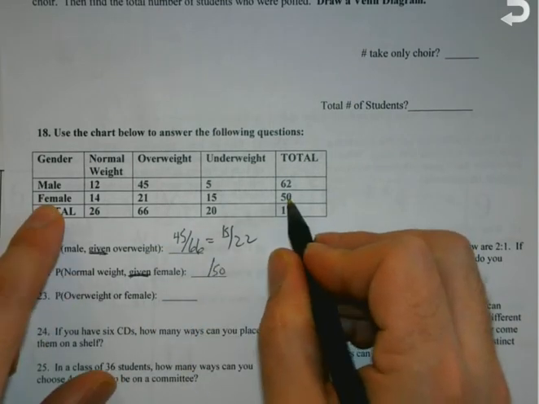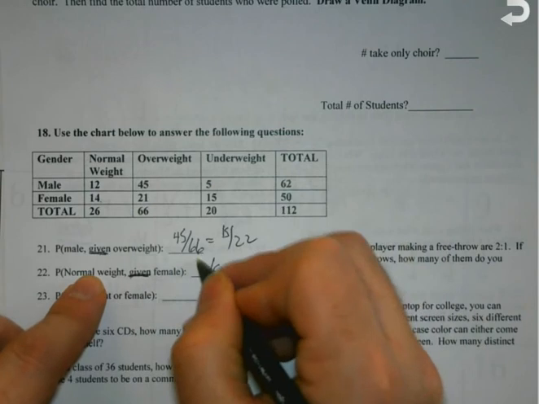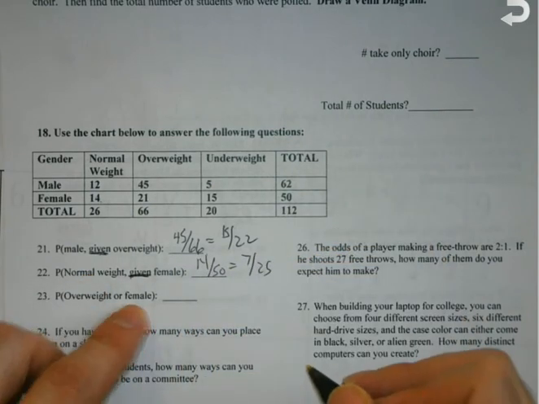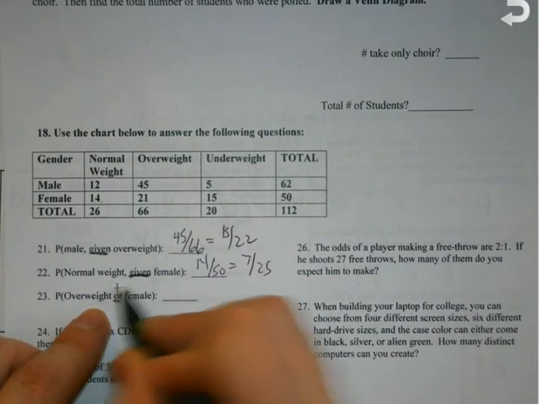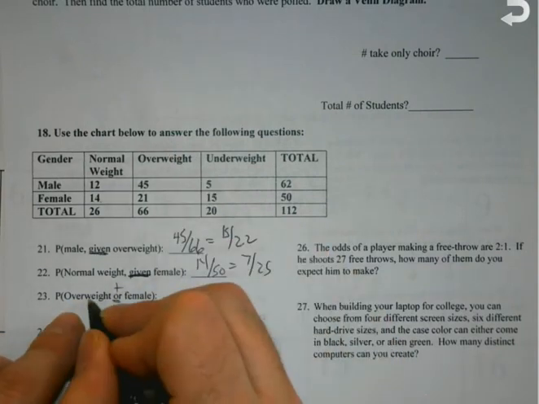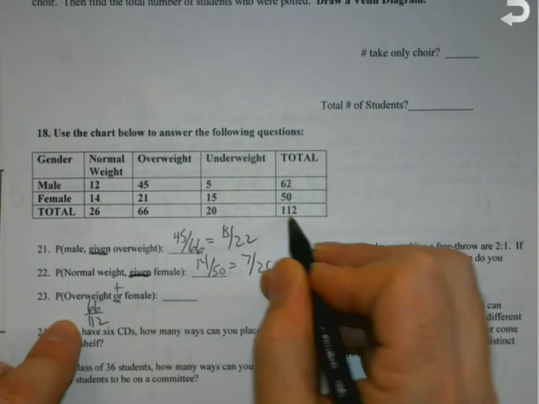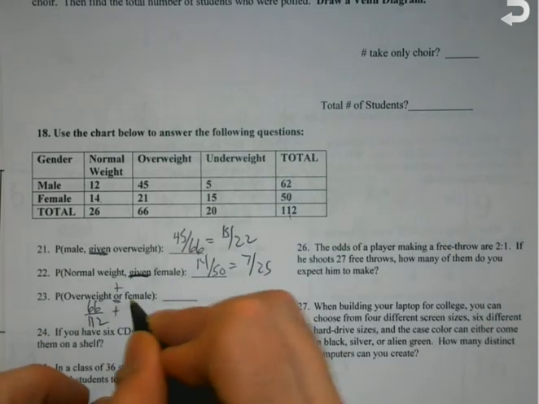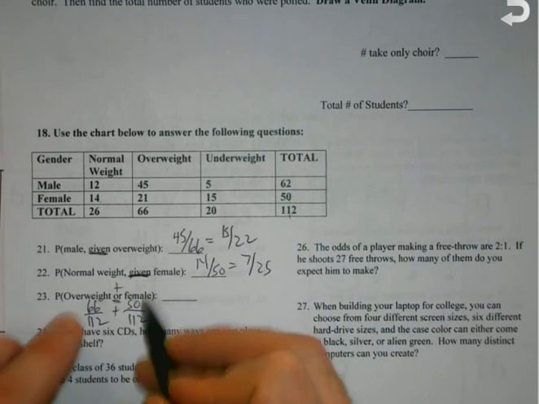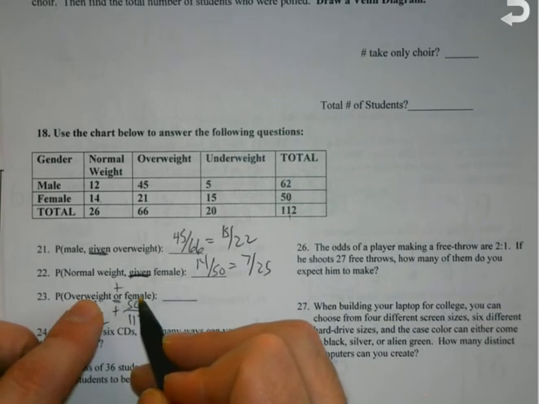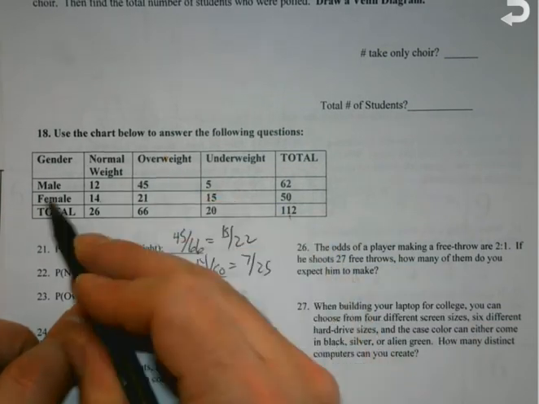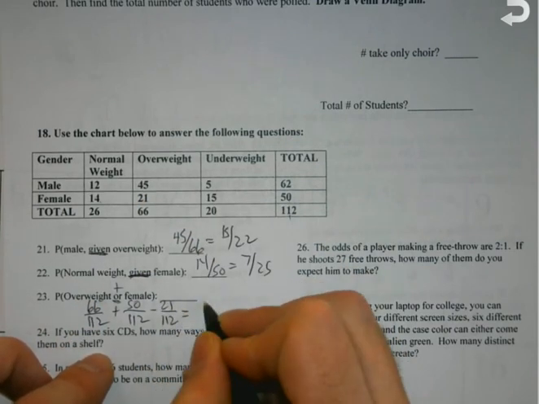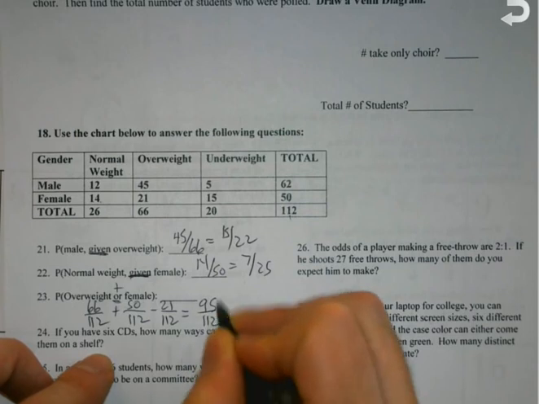Total number of females is 50. Normal weight, 14. And work it. Okay, but again, watch the words. Or, overweight, 66 out of 112, because it's the total number of people now. Or female, 50 of those out of 112. But how many are overweight females? Because there's my overlap that I have to subtract. Overweight females, 21 of them. And that one I don't think is going to reduce.